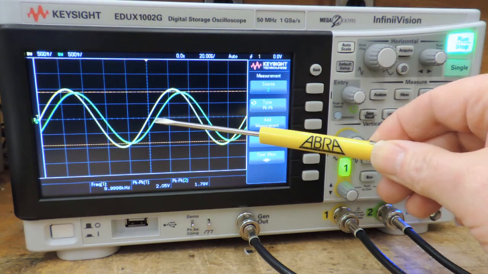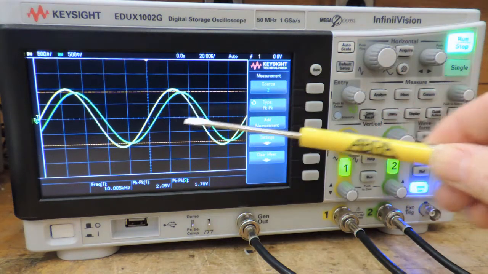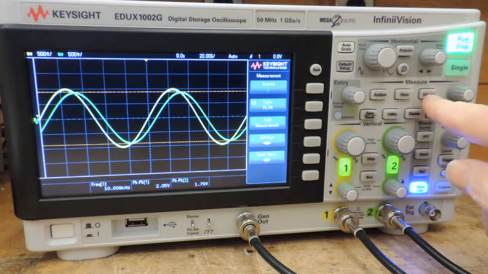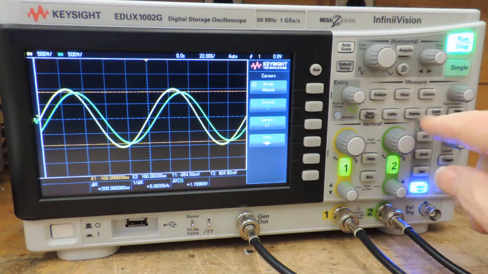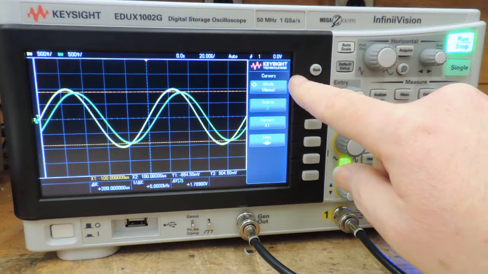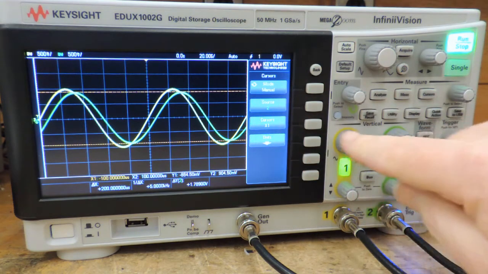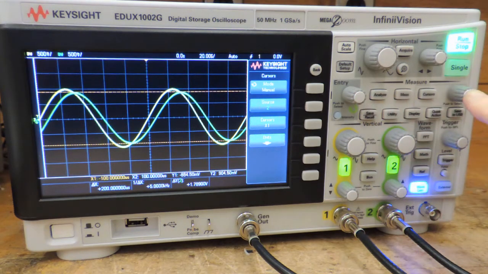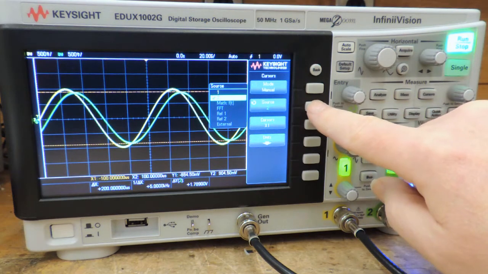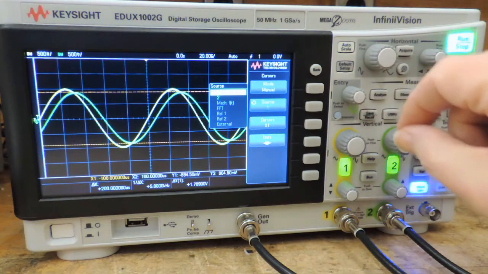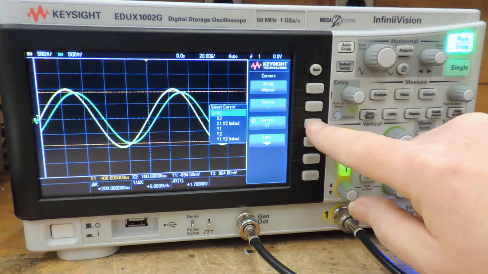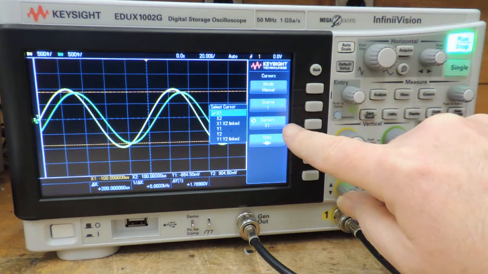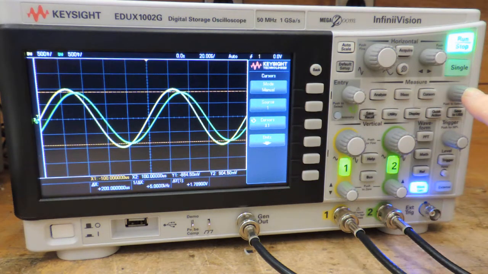So the easiest way to do that is with our cursors, so I'm going to show you how to do that now. So press the cursor button in, and we can see that we have the cursor menu down the side here, but it's not the entry knob that changes the cursor positions. It's over here, the knob beside cursors, that allows us to change our cursors. So source, we usually use channel 1 as the source, and then we can select the individual cursors, but rather than selecting it here, we can also select the individual cursors with this knob.